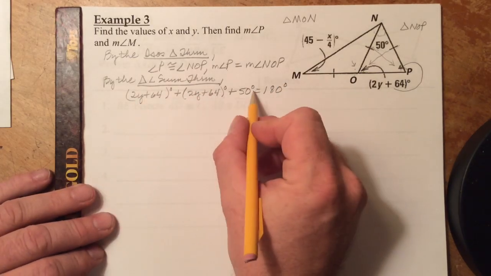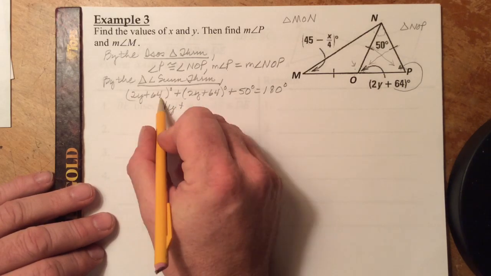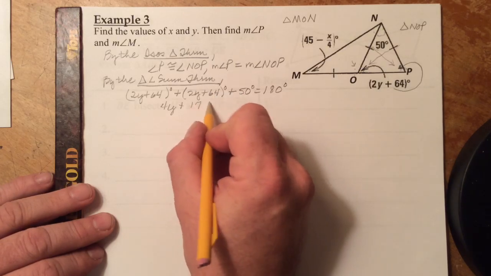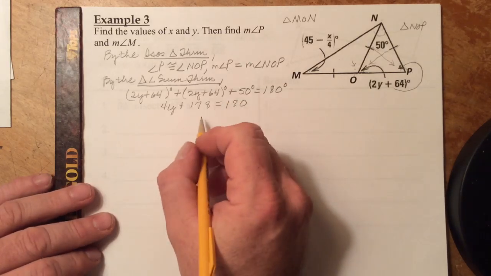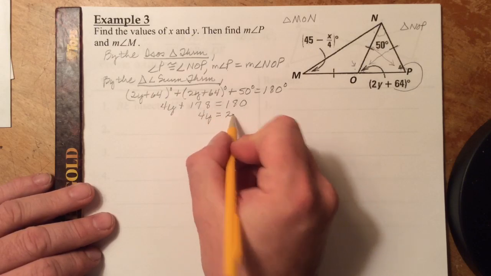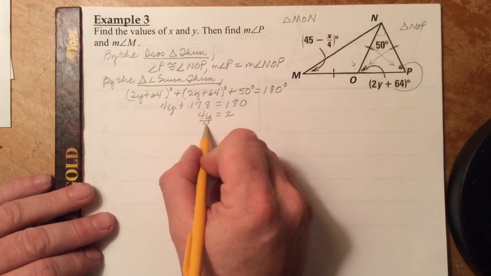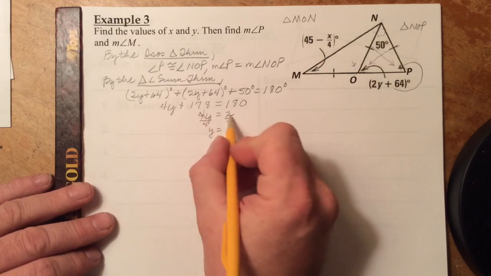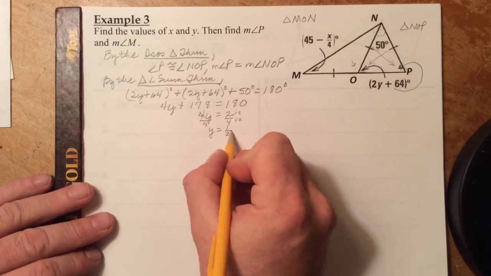Next, we combine like terms on the left side of the equation, and we get 4y plus 64 plus 64 is 128, 128 plus 50 is 178, equals 180. Then solving for y, subtracting 178 from both sides, we get 4y equals 2. At this point, we divide both sides by 4 to get y by itself. When that happens, we get 2/4, or reduced, 1/2. So y is 1/2.